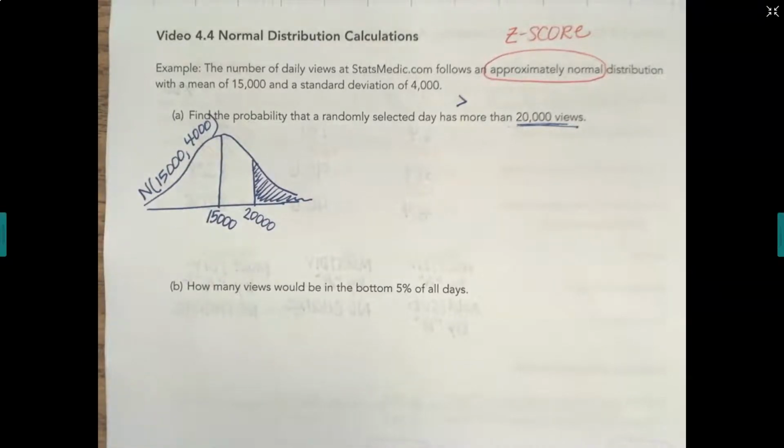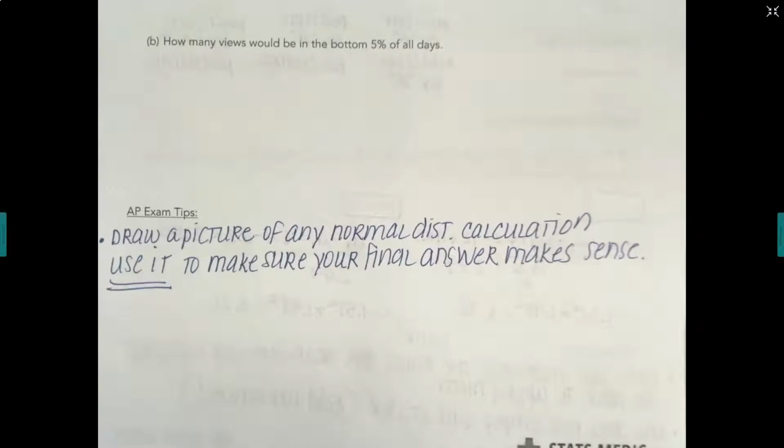That's going to bring us to our first AP tip. And that is you should draw a picture for any normal distribution calculation and use it to make sure your final answer makes sense. I'll show you what I mean by this. So make sure you're drawing this picture. It's a required piece and it will get you points when it comes to the FRQ.